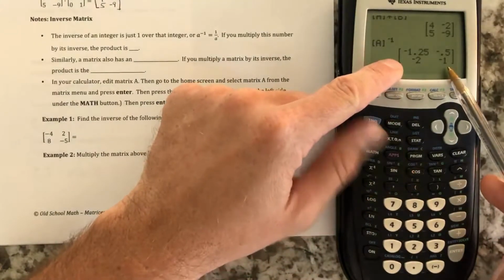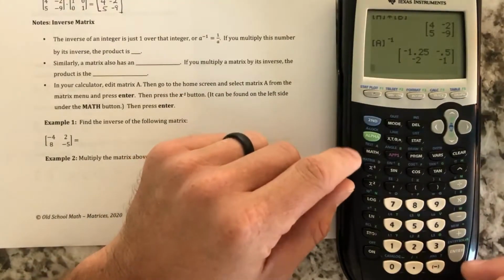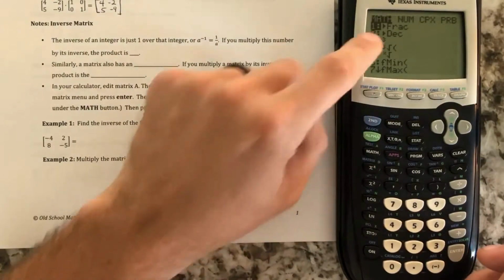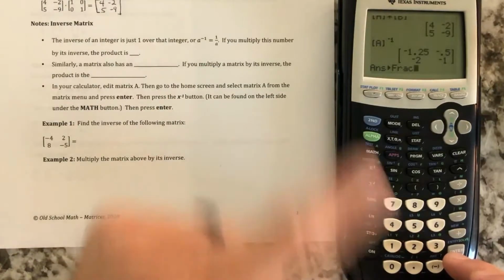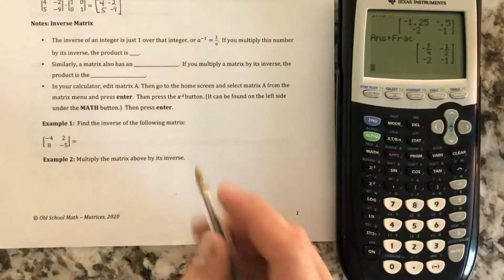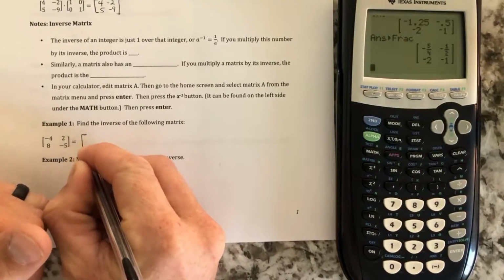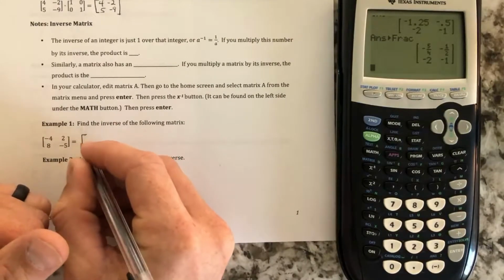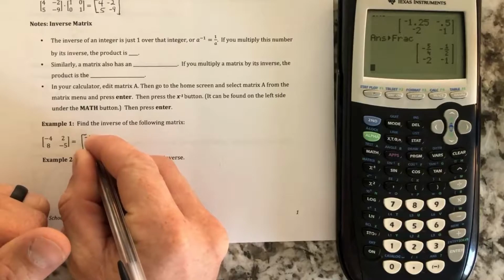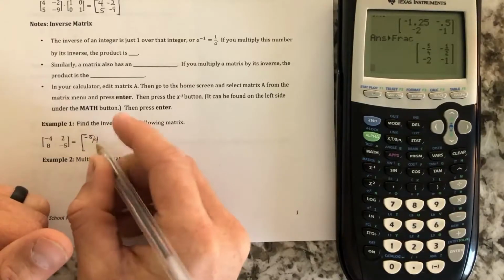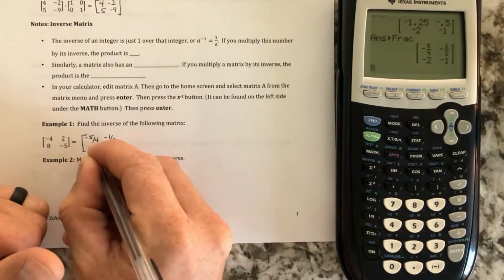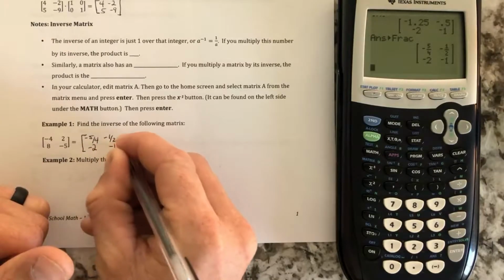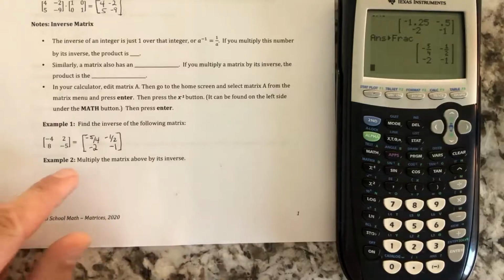Now if you get these as decimals, but you want them as fractions, here's a little tip for you. Go to math, and that first option there under math says turn that answer into a fraction. And so we get the fractions in there, which I prefer to decimals because decimals are sometimes rounded. -5/4, -1/2, -2, and -1.